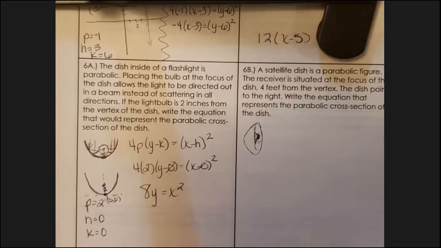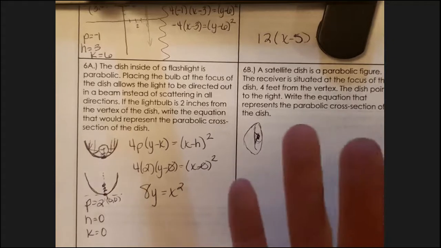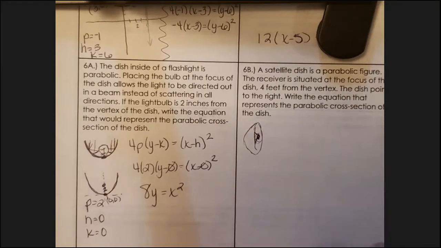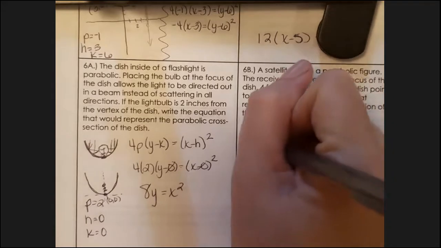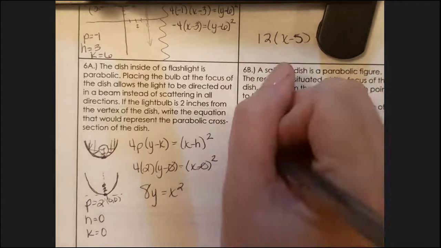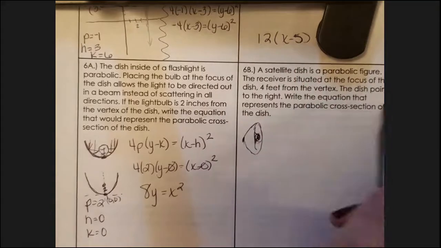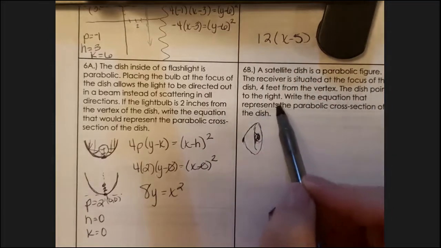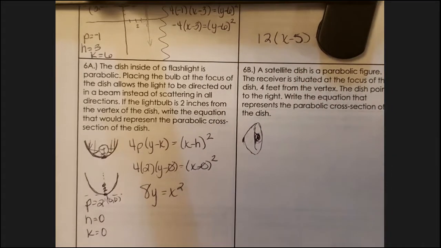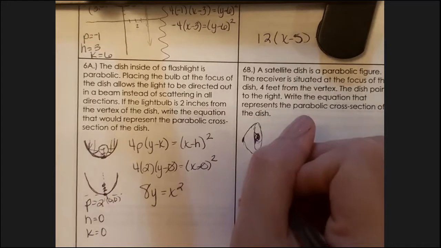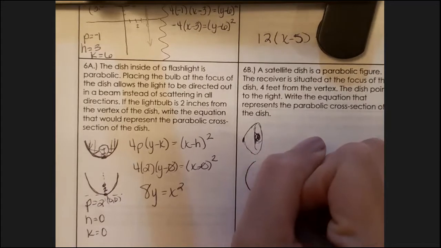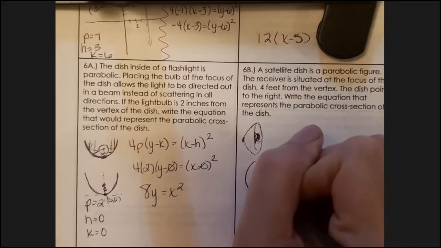It's very important that when you're using something parabolic, like a satellite dish or a flashlight, your receiver, your light bulb or whatever is at the focus. So the receiver's at the focus, the vertex is over here, and it does say that the dish points to the right. So I did set this drawing up for you so that it's pointing the right way. So we would want to look at something like this with a focus out here.